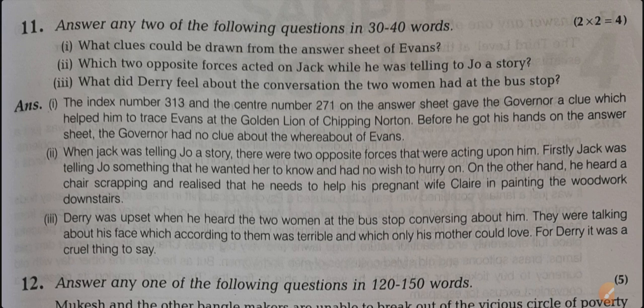Next question, which two opposite forces acted on Jack while he was telling Joe a story? So, children, you know the story chapter name. It was Our Hit a Mommy. So there was a father named Jack and the daughter named Joe. Jack was in the habit of telling a story to his daughter, but as Joe was an inquisitive child, she used to ask questions. So it is asked which two opposite forces acted on Jack while he was telling a story to Joe.